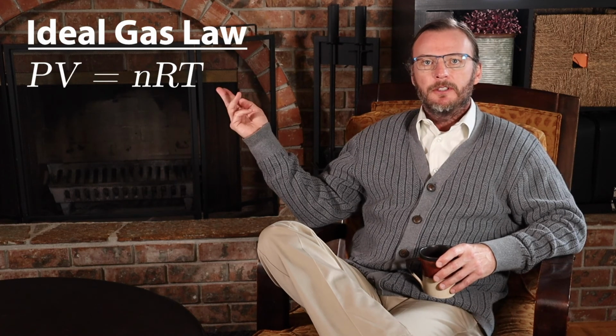A classic example of this from physics is the so-called ideal gas law, PV equals nRT. In that formula, P is pressure, V is volume, T is temperature, and n has to do with how much substance is involved. So this formula relates the pressure of some sort of gas to the temperature and the volume of the vessel it's contained in, and how much of the gas there is.